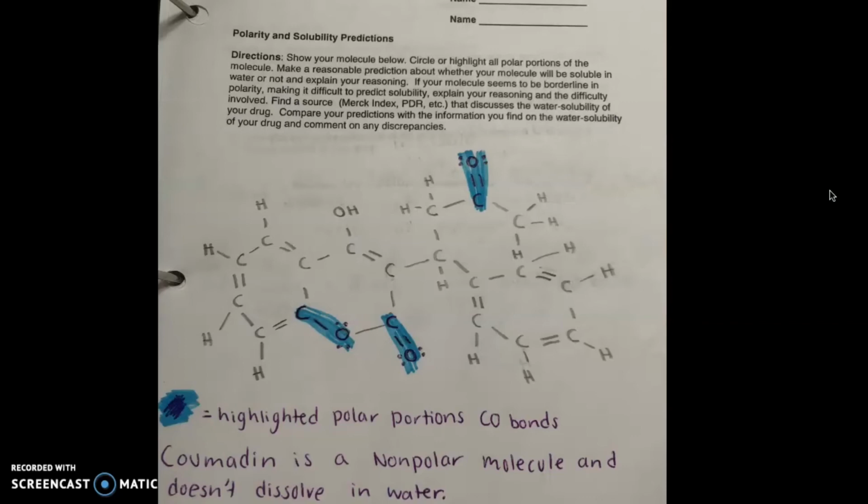Nonpolar molecules can only dissolve in nonpolar solutions. Therefore, my molecule would not dissolve in water. Although, because my molecule has CO bonds, it could be slightly soluble due to the carbon and oxygen bonds. But I came to the conclusion that Coumadin is a nonpolar molecule and doesn't dissolve in water.